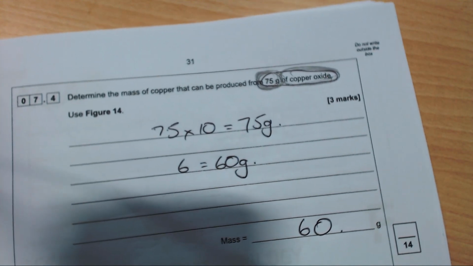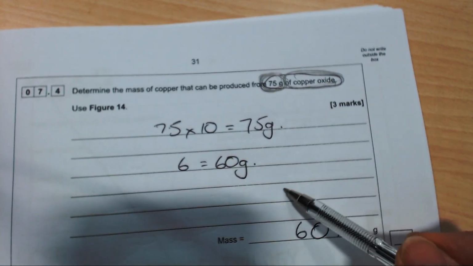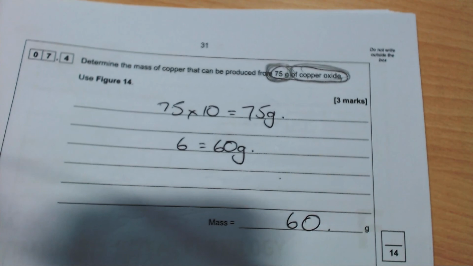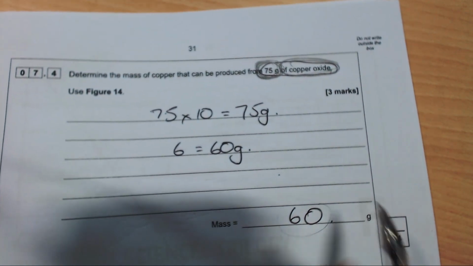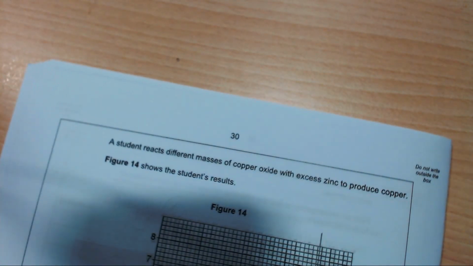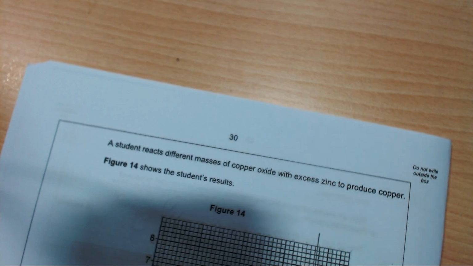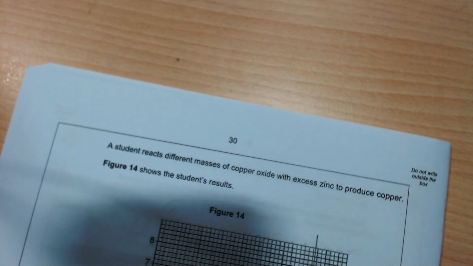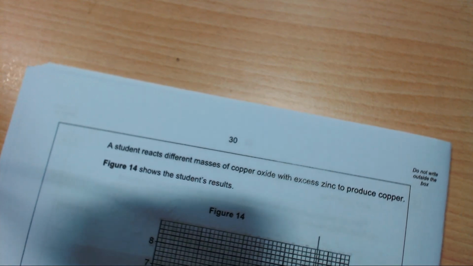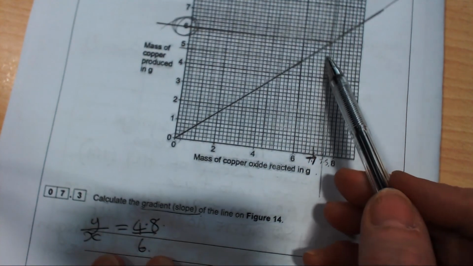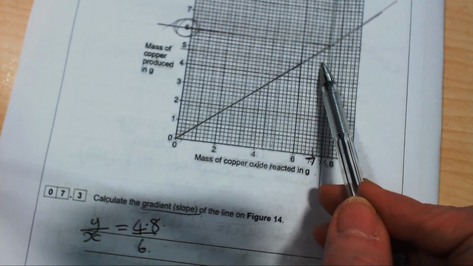So we get our 3 marks, not for what's written in here. We're getting our 3 marks, one of them for 60, one of them for showing I can extend the line up, one of them for drawing, and remember to draw on your axes.